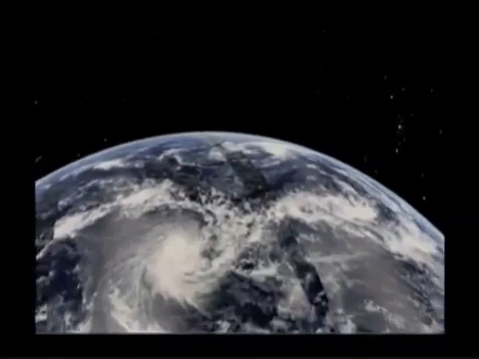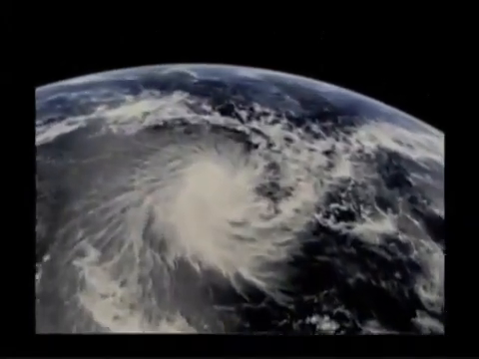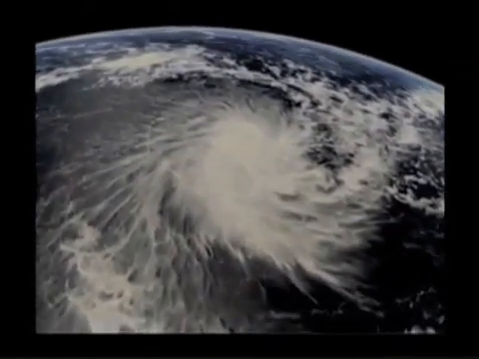There was a beautiful low pressure system out over the Indian Ocean yesterday. And so we can see it here in detail.